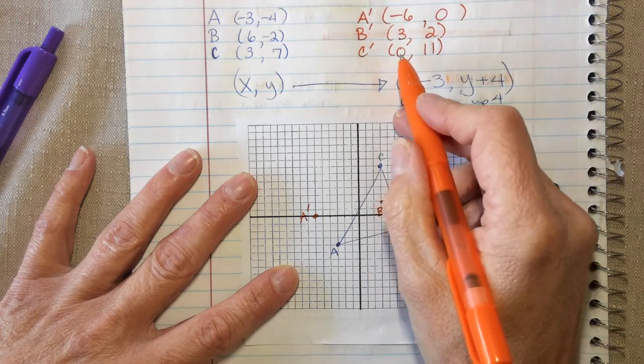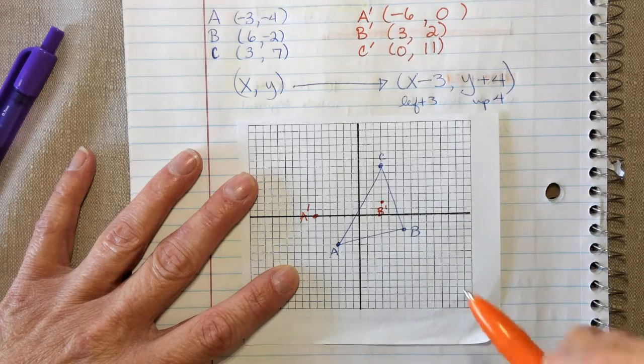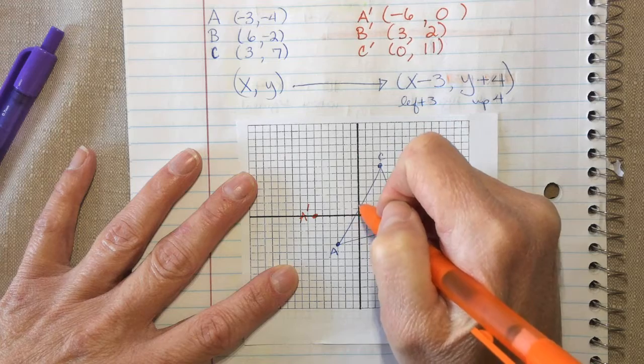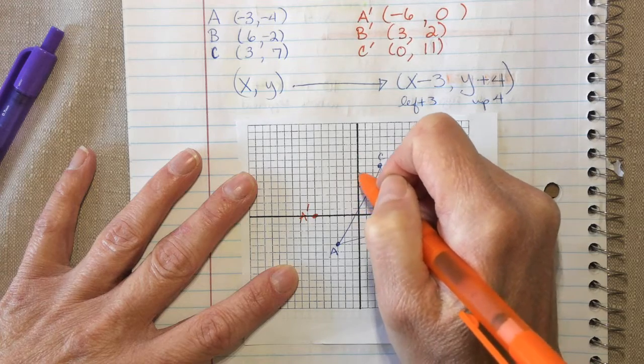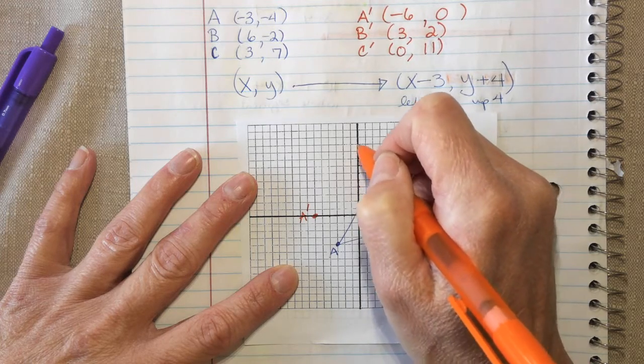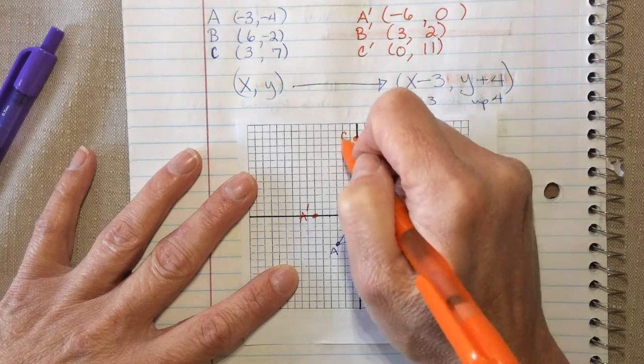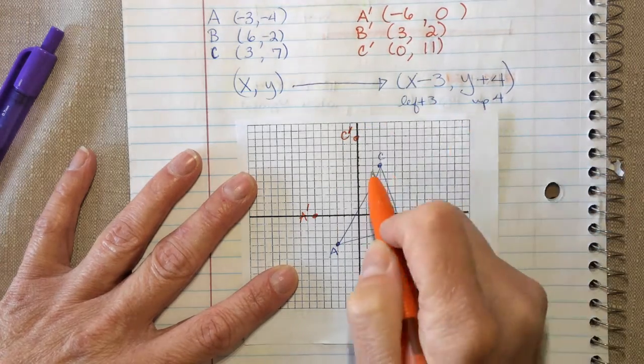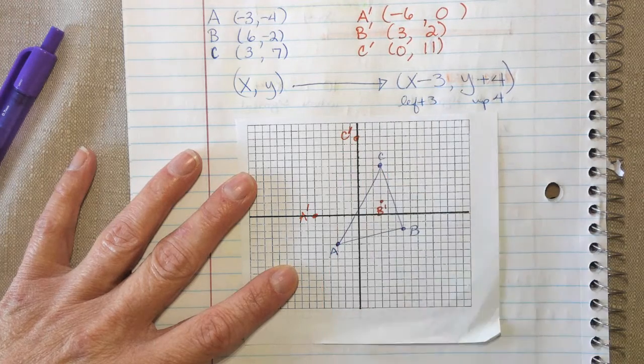We're going to be at 0. Now that kind of trips out my students a little bit. 0 just means stay at the origin, and then we're going to rise. 1, 2, 3, 4, 5, 6, 7, 8, 9, 10, 11. That's C prime. Now let's think about this. Oh, my prime kind of blended in. We had to go 3 steps left and 4 steps up.